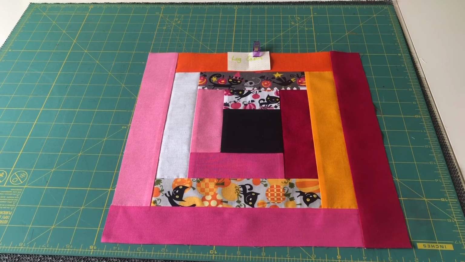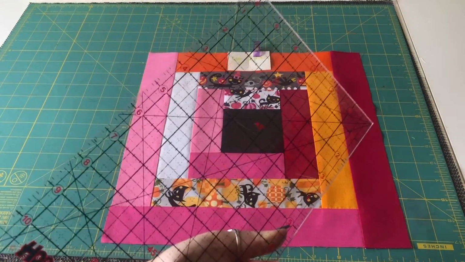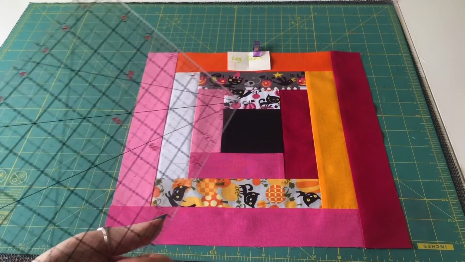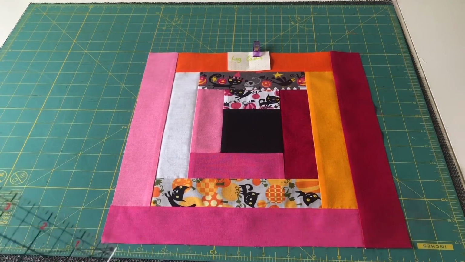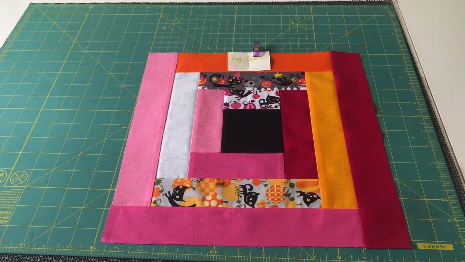And just one thing from the beginning of the video, I did say that this ruler was 12.5, it's actually 12. So just keep an eye on your rulers. I forgot that I had 2 different types. That's alright. So let me know how you go.